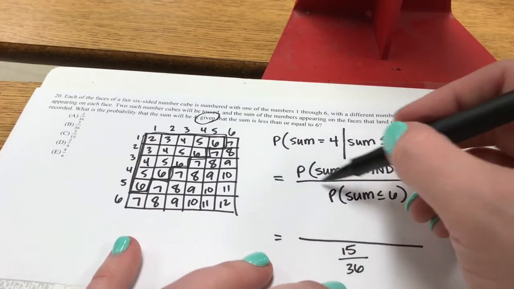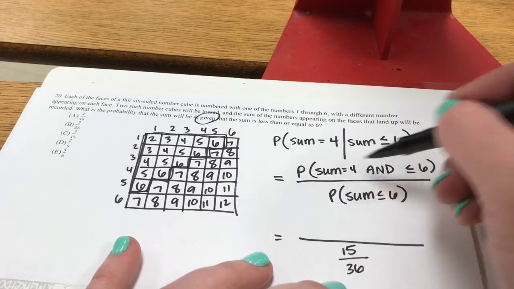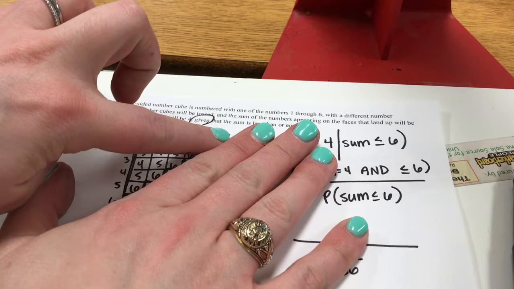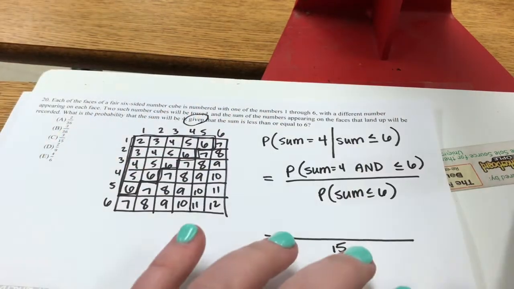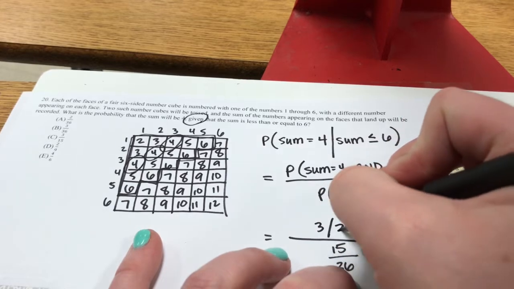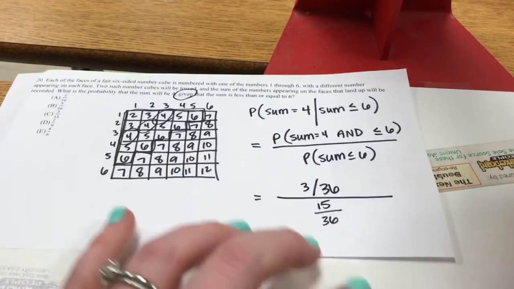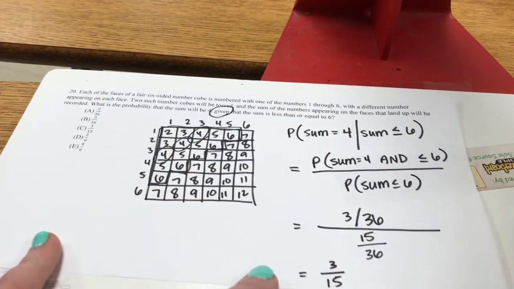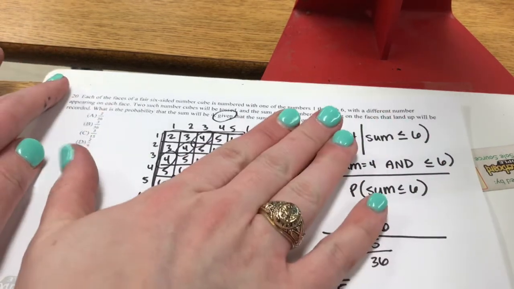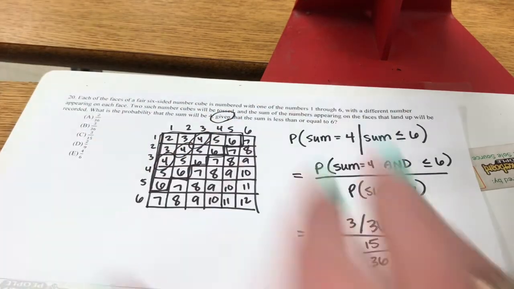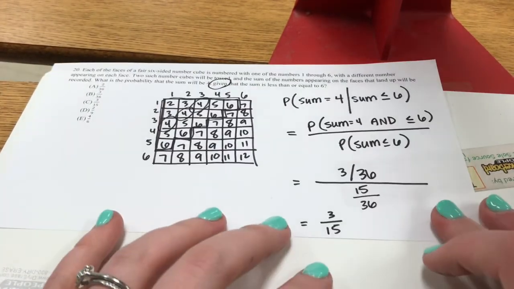On top it's saying the probability that the sum is equal to 4 and that's happening. So again, we're still ignoring all those numbers, all of this has to be true, and the sum has to be 4. Well, that's just those 3. So it's 3 out of 36 that happens. And basically, the 36s are going to cancel each other out, so it ends up being 3 out of 15. So you could have just said, okay, given that this was true, the sum had to be 4. That's 3 out of that 15. Either way, you end up here. And that's the answer for C.